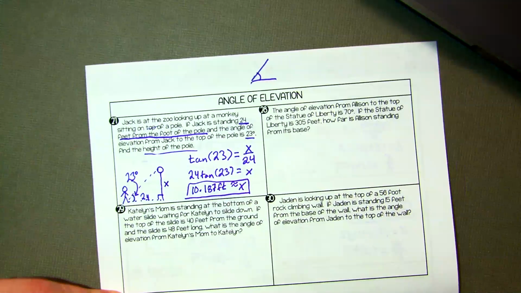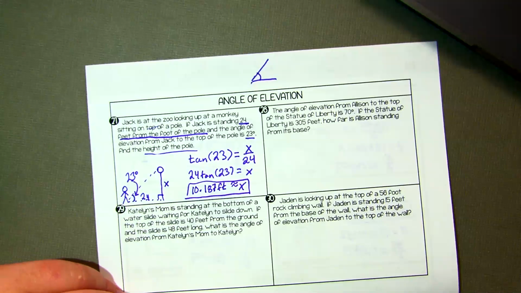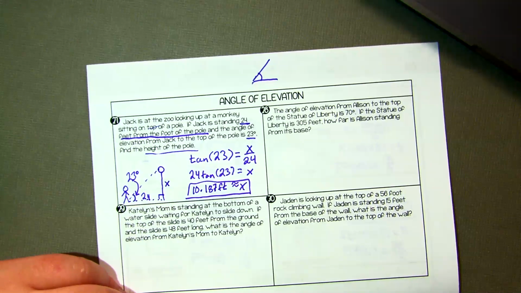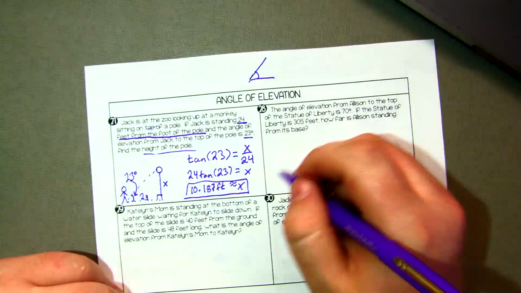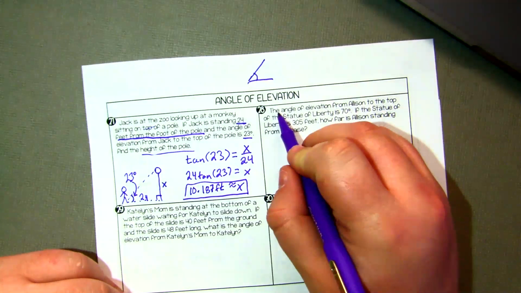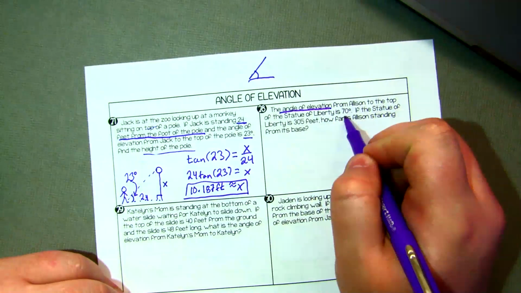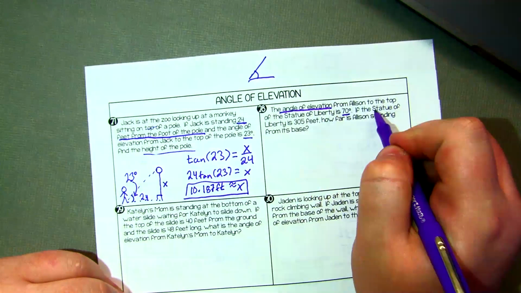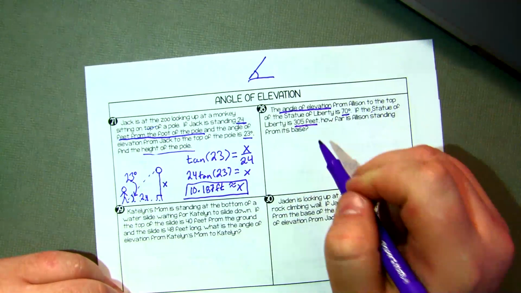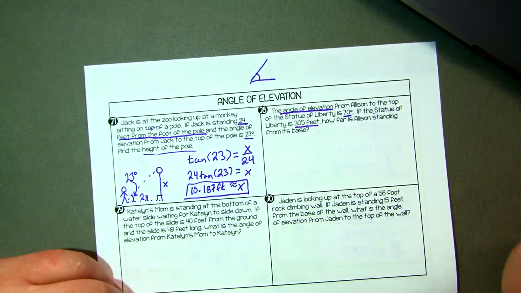Take a second to try 28 on your own. Pause the video. And now that you're back, let's try it together. So we've got the angle of elevation from Allison to the top of the statue is 70 degrees. The Statue of Liberty is 305 feet. How far is Allison from its base?